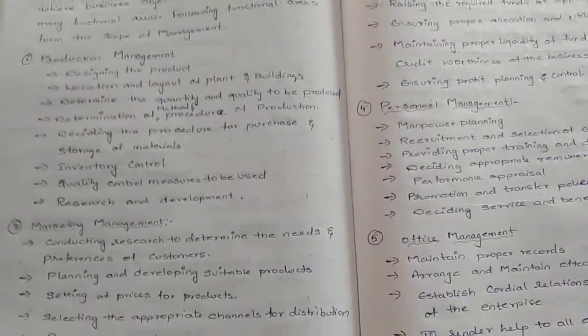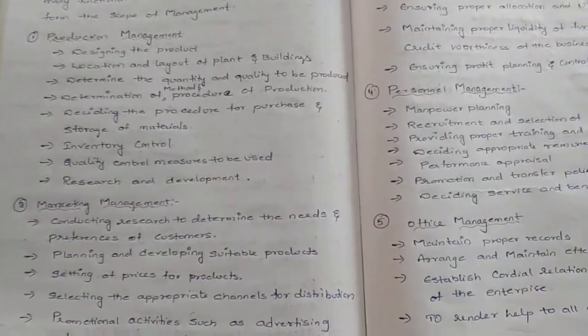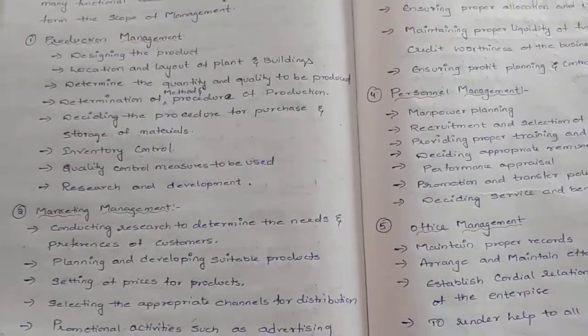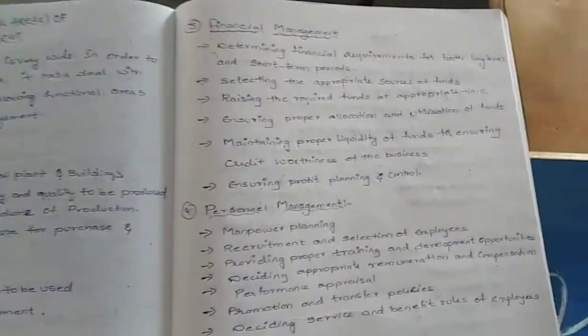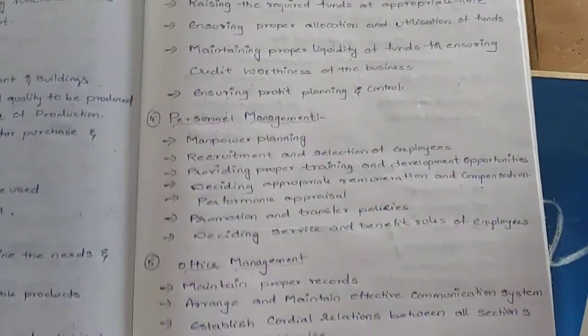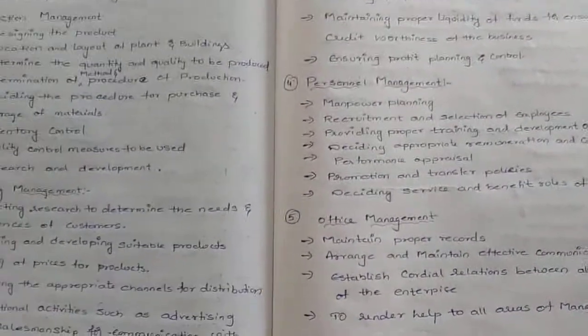Okay, so these are the scope of management. Totally how many do we have? Five functional areas. Under functional areas we have five: production management, marketing management, financial management, personal management, and office management. Okay, I think you have understood this topic.